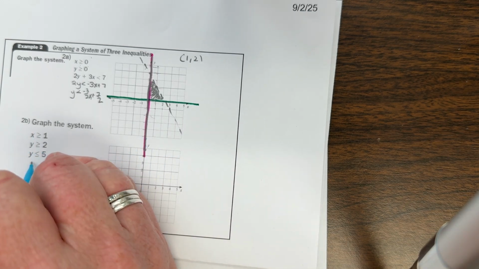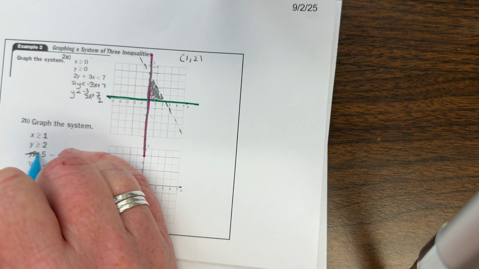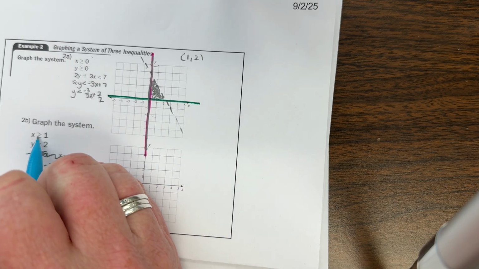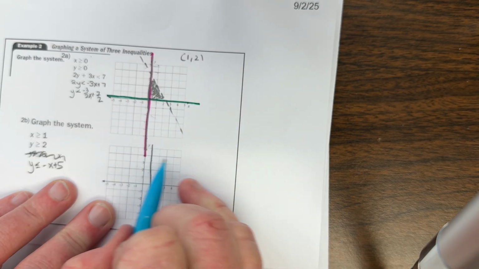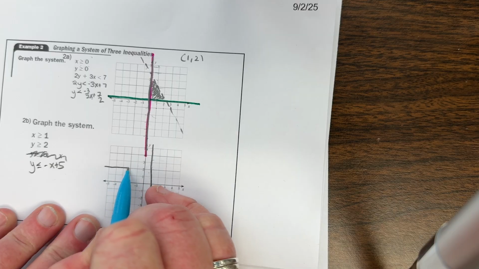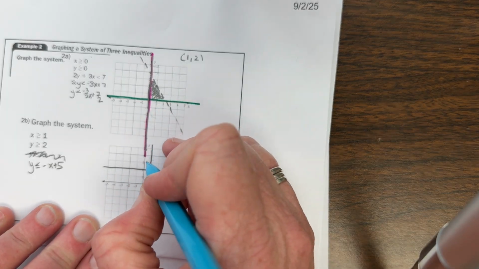All right, let's look at this one. I'm going to rewrite this as y is less than or equal to -x plus 5 because I think that's what makes it look better. We're used to saying that. Okay, x is greater than 1, that direction. Y is greater than 2, up here, so we're actually focusing up here. So we got to start at 5.